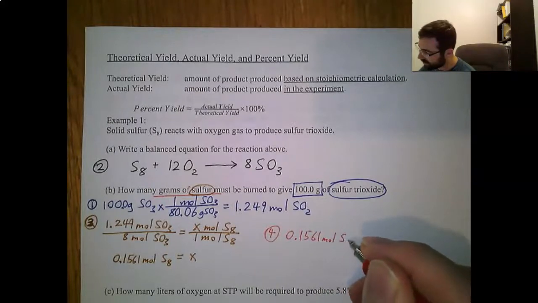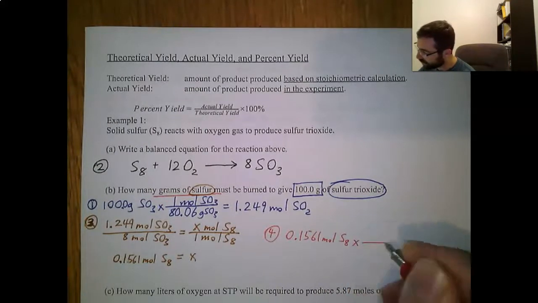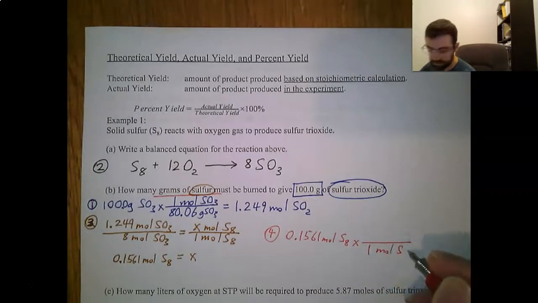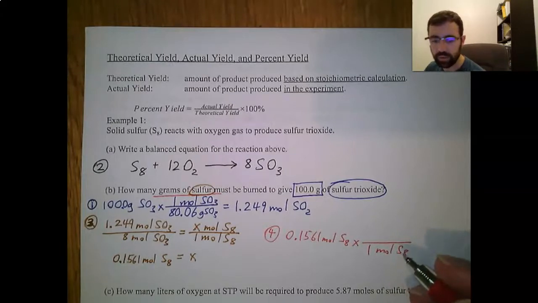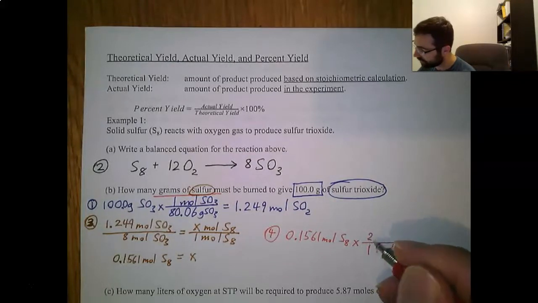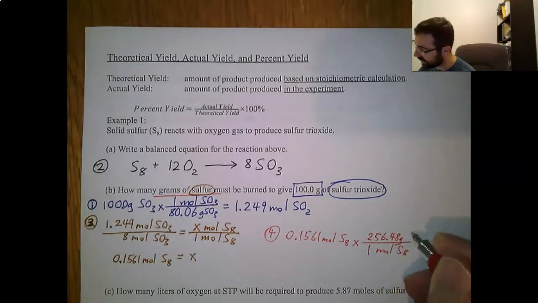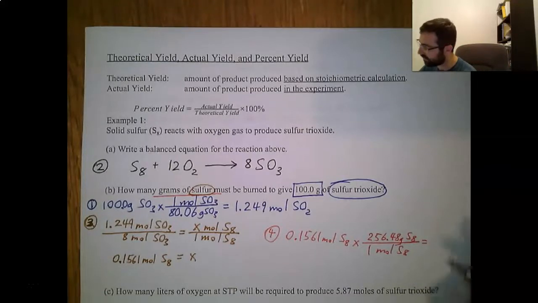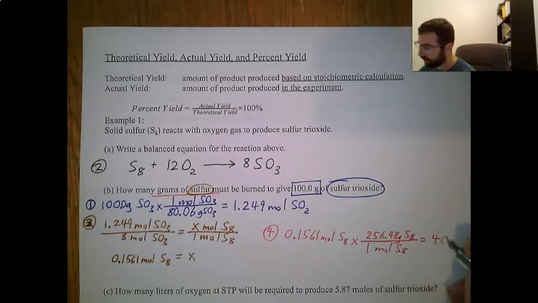I'm going to use my molar mass. Put moles on the bottom, 1 mole of S8 so that I can cancel the units. And then on top, I'm going to put my molar mass for S8, which is 256.48 grams of S8. Punch that in a calculator, you can get 40.04 grams of S8.